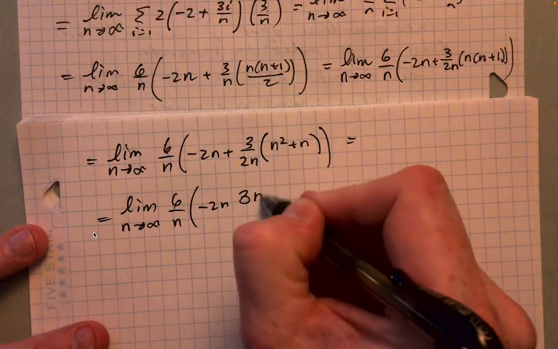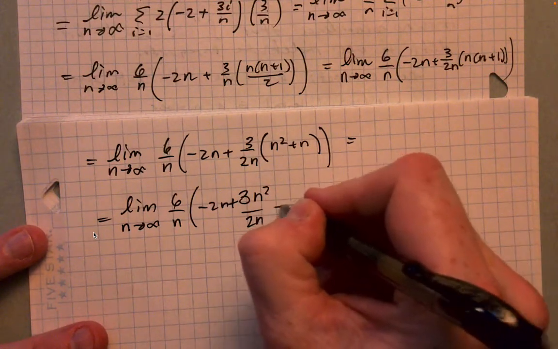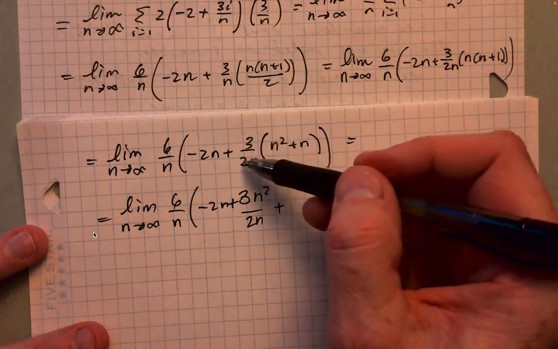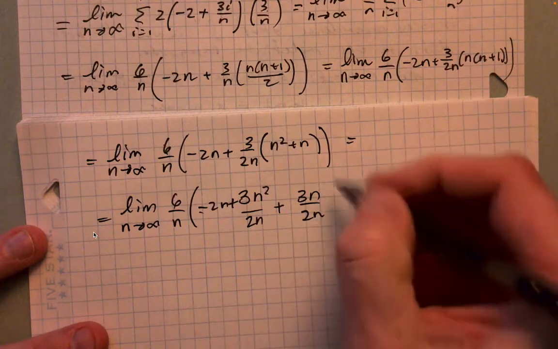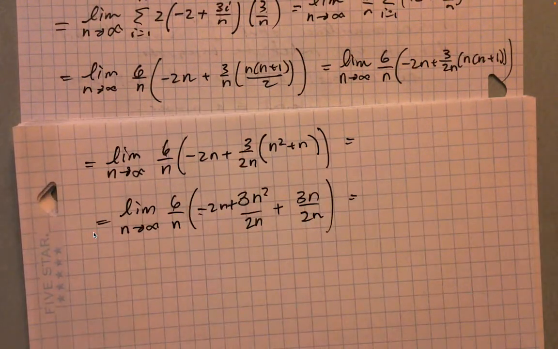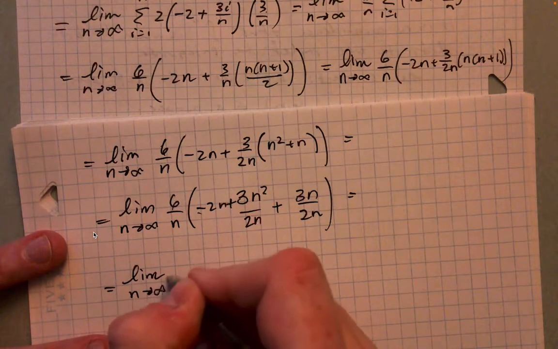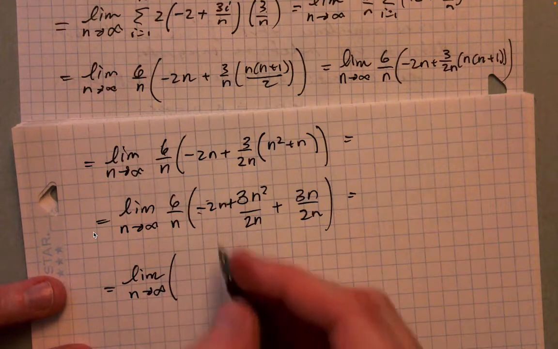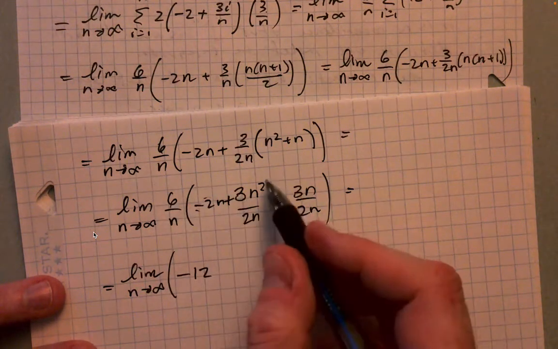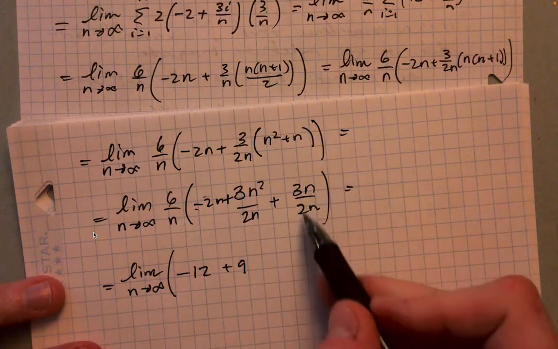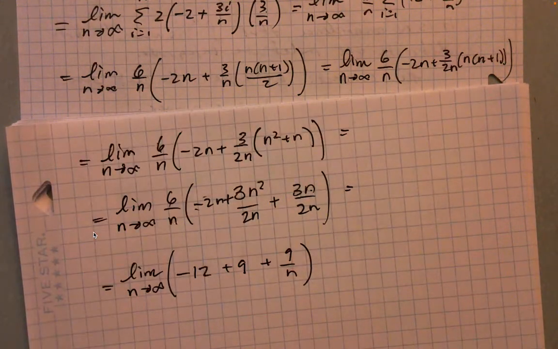So you'd have 3n squared over 2n, plus, let's see here, -2n plus 3n over 2n, plus 3n over 2n. Okay, and the 6 over n is outside here. Okay, good. So then this would be the limit as n goes to infinity. Now there's going to be a lot of canceling, so we get -12 here, and then we get a 9. 6 times 3 is 18, divided by 2 is 9, and the n's all cancel. And then down here, we're going to have an n, and then an n squared, so it'd be plus 9 over n. Okay, can we evaluate that limit?